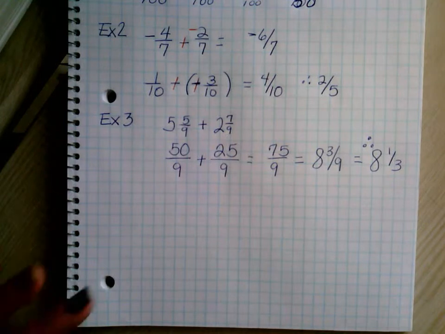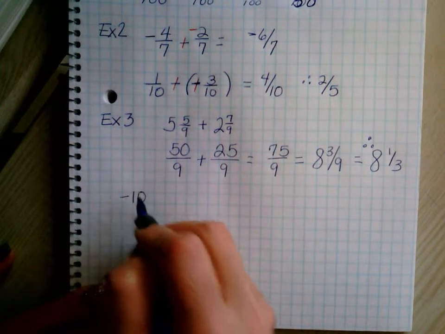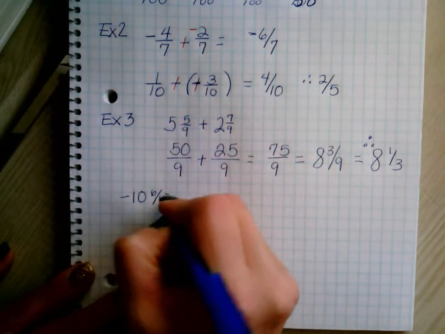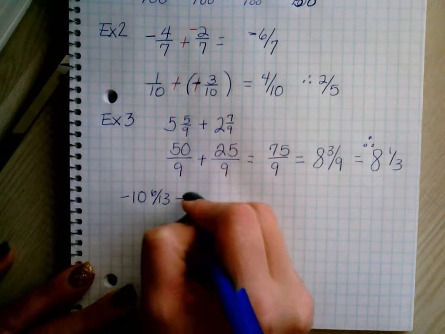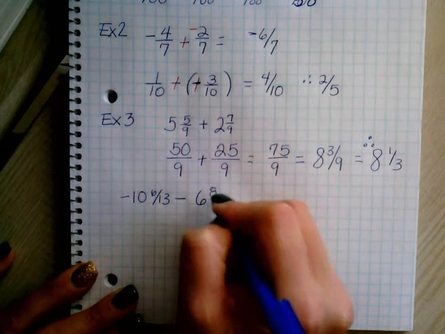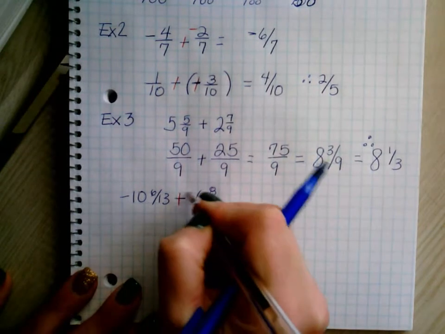All right, B, -10 and 6/13 minus 6 and 8/13. Now we're subtracting, but I go back to add the opposite.